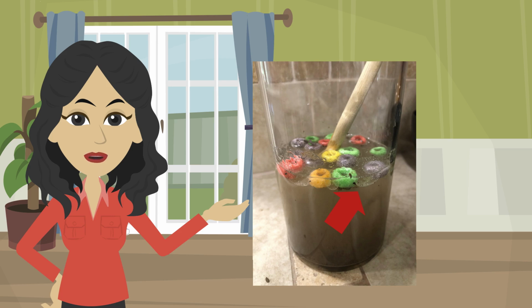Now it is time to add the oil. Pour about 2 capfuls of oil onto your water. Now look closely at the top. Do you see the oil floating at the top? When oil builds up, it can clog drains and sewer lines. That's why it's important to recycle your oil properly.